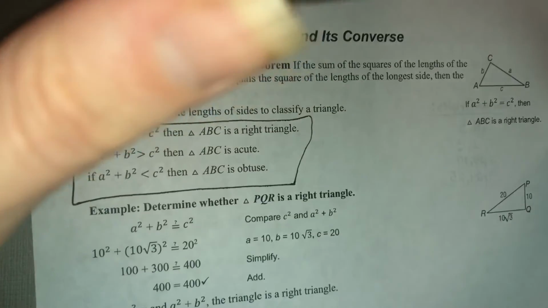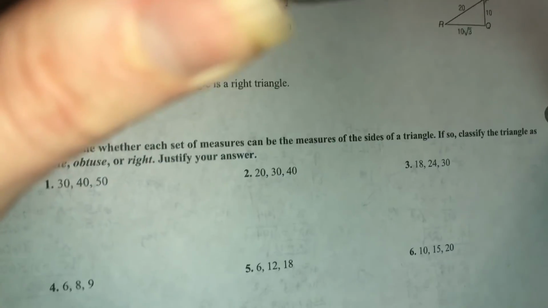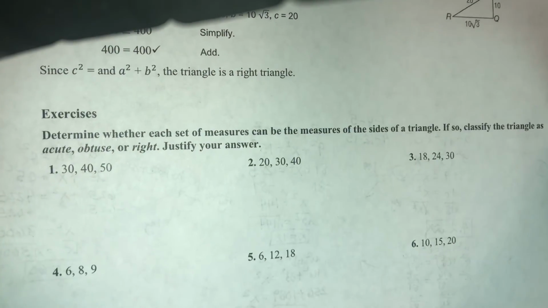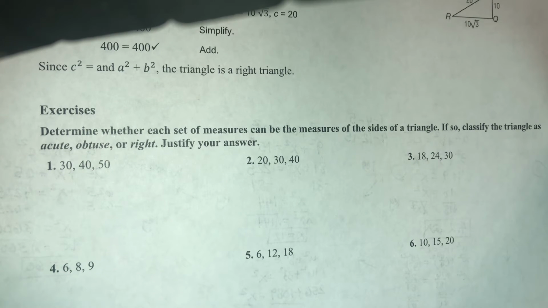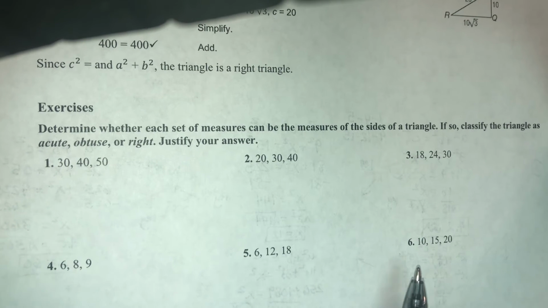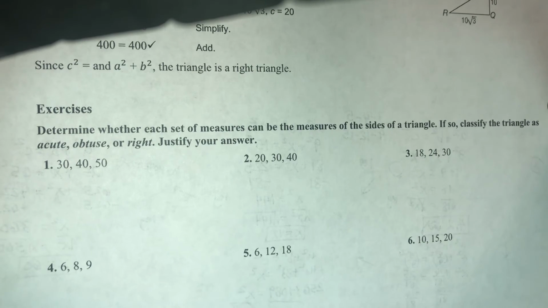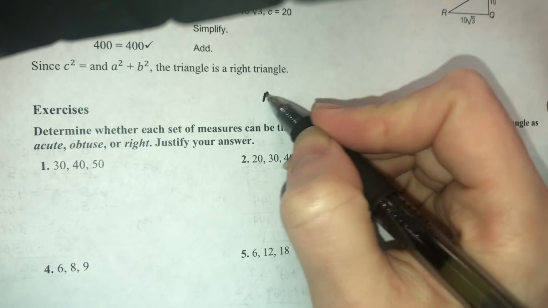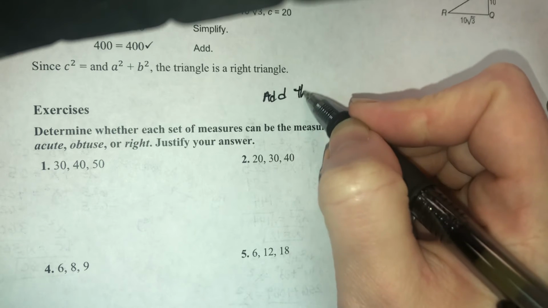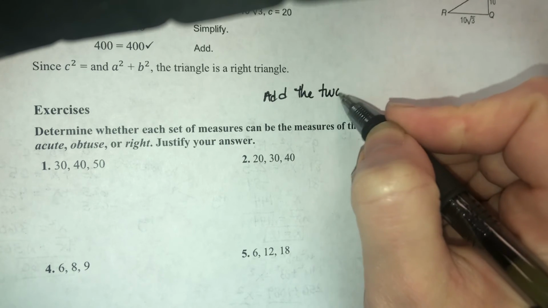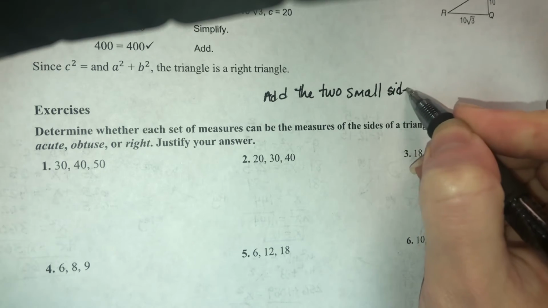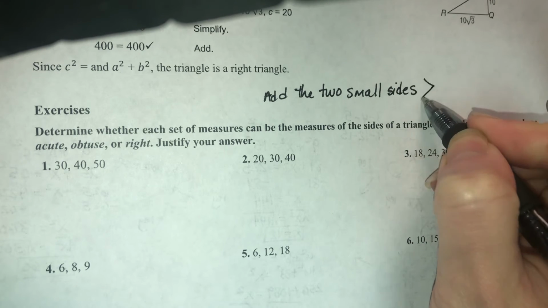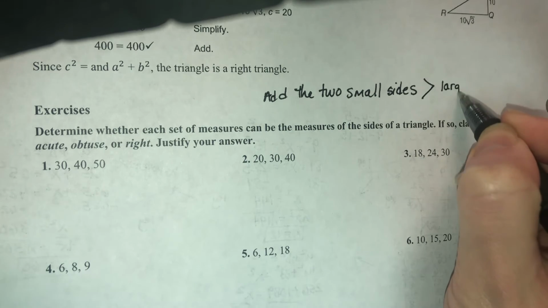So let's look at these problems down here. It says, determine whether each set of measures can be the sides of a triangle. Now, do you remember how we did that earlier this year? We looked to add the two small sides, and when you added the two small sides, you had to get something greater than the largest side to make a triangle.